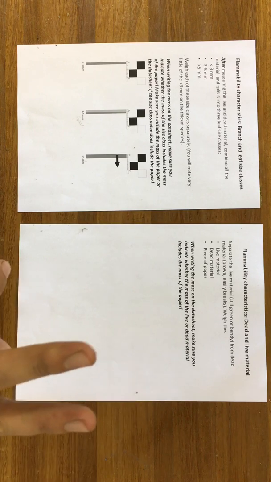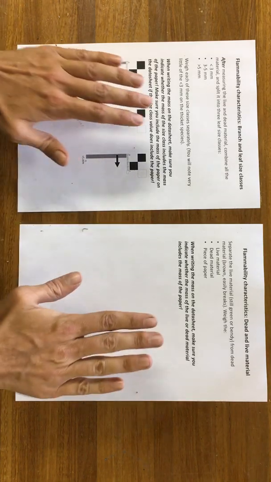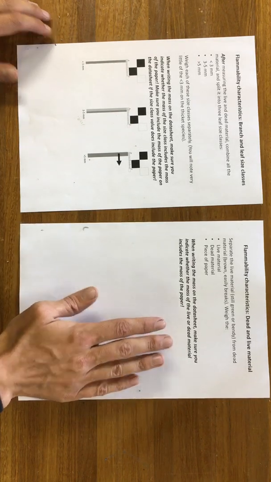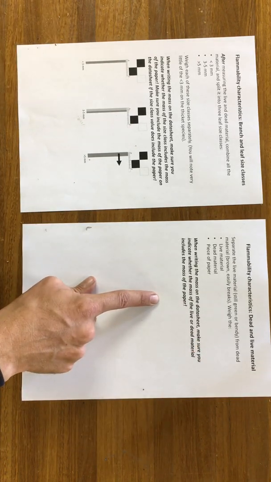Please note that there is another branch that you need to do to get the moisture content. So in total you will have to get 3 branches: one that you're going to put on the flammability device, the other one that you are going to collect moisture from, and then there are these 2 sheets of paper that you need to fill out to get the flammability characteristics.